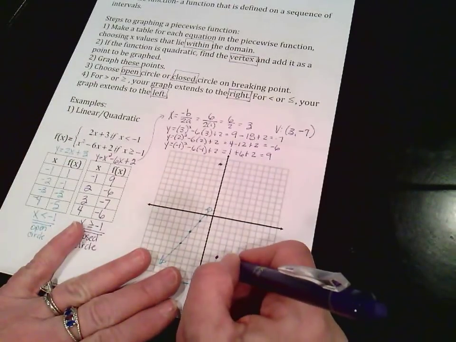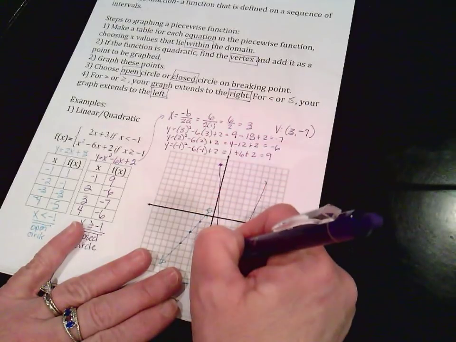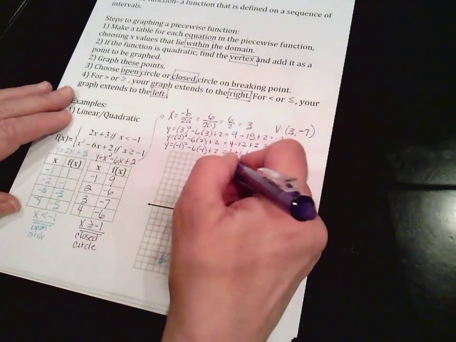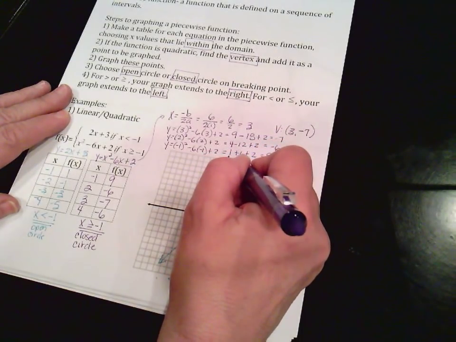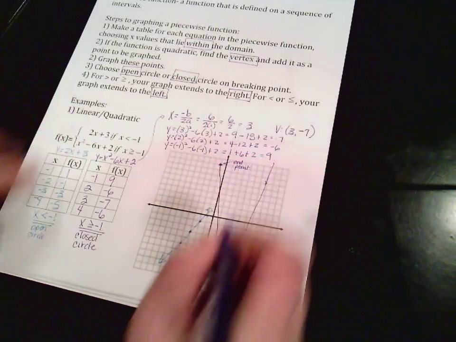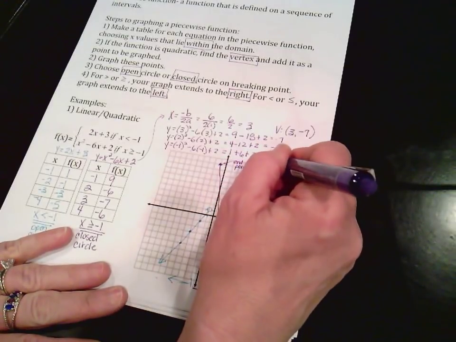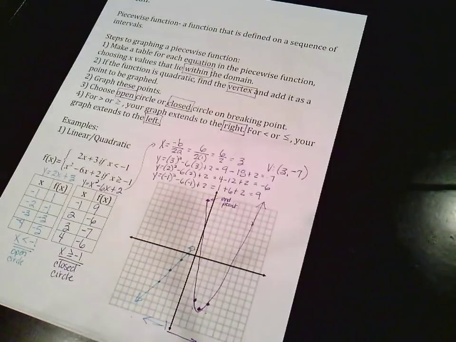So look how steep this parabola is. It comes around here and it goes all the way up there. And what we need to remember is that this is an end point or breaking point. It's where it starts, so there's no arrow going up. This, however, is going to continue off to the right, so I do have an arrow on this side.